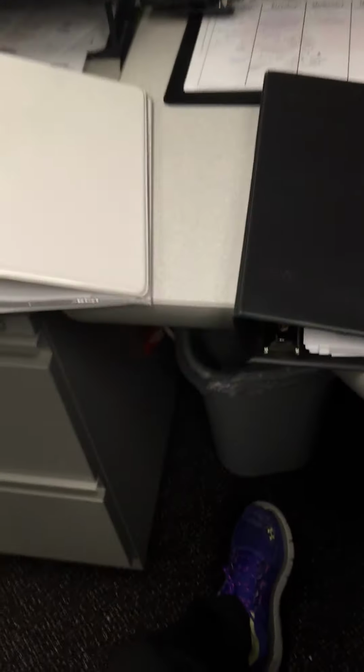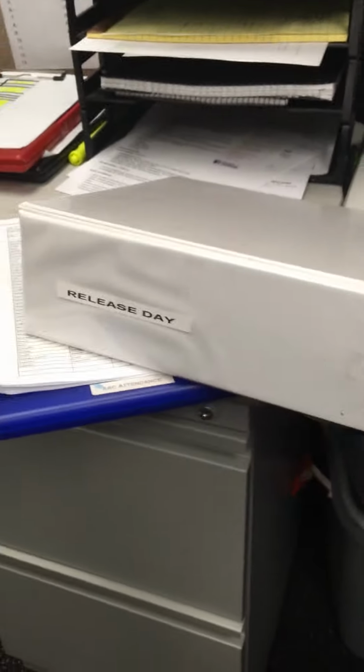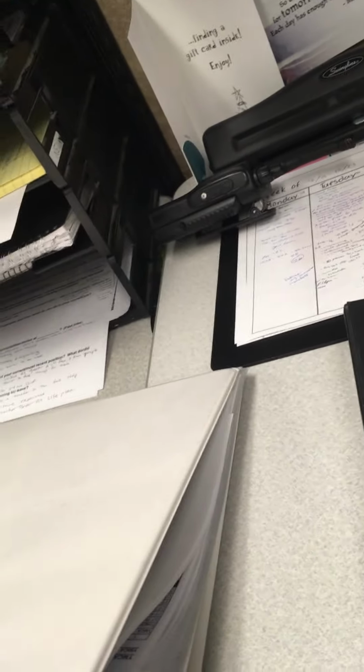So again, that's everything that is inside of the black binder that will be on the desk space when you come in the morning and is important for our day. And all the other stuff that you're transferring over is in that release day binder. In the back again, you'll also find the computer as well as the attendance tracking blue sheet clipboard with everything that you would need on it punched in and ready to go for that morning.